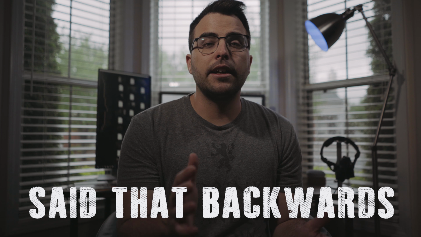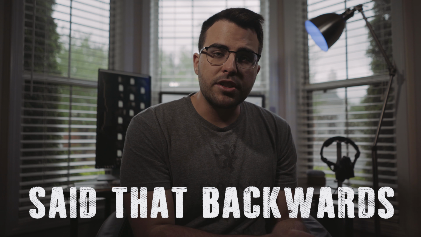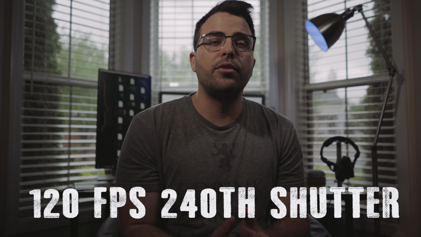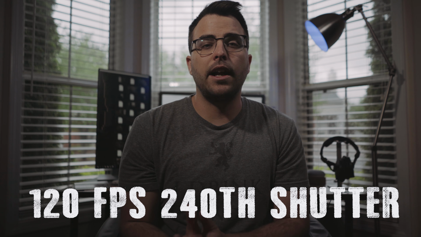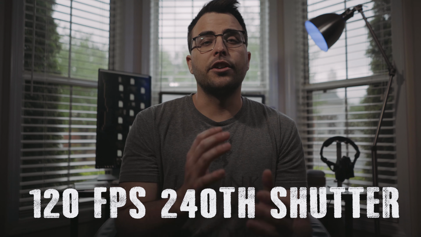Now, this also goes for 120 frames. Remember, you gotta double those frames per second to match your shutter speed. So 120 will equal out to 240 shutter speed around that area. So as long as you're over that, you're good to go.